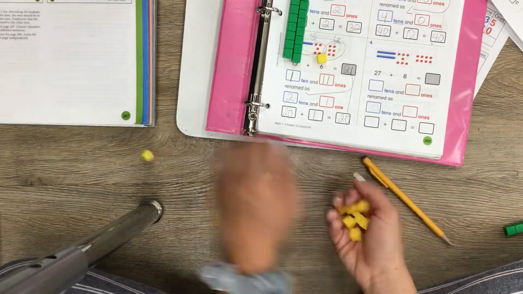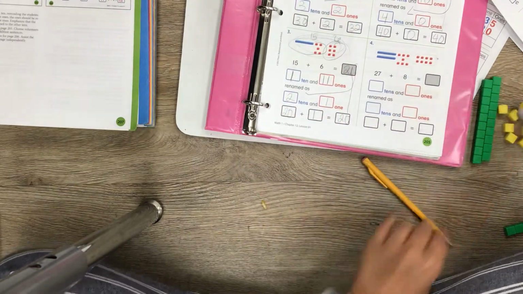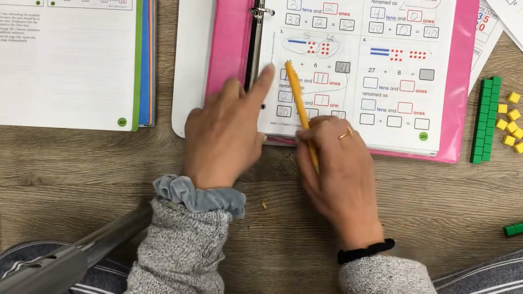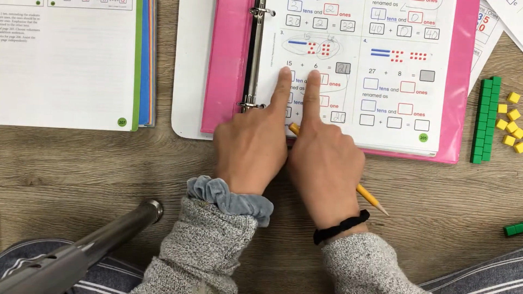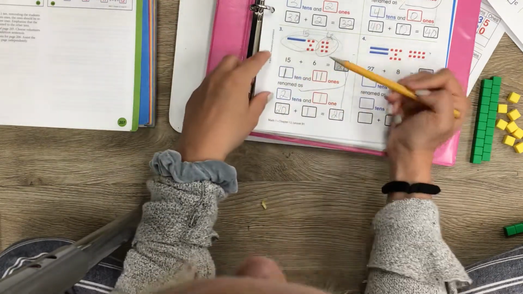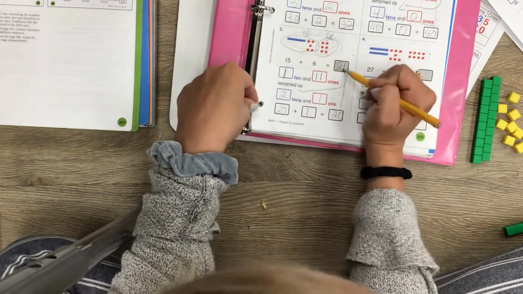Okay, so basically all I did was the first things first. I added my top problem together, 15 plus 6. How did I do that? I just counted all these up. Right here, this is 15 and this is 6. I just counted all these up and I got 21.